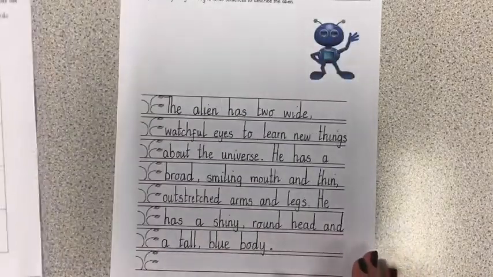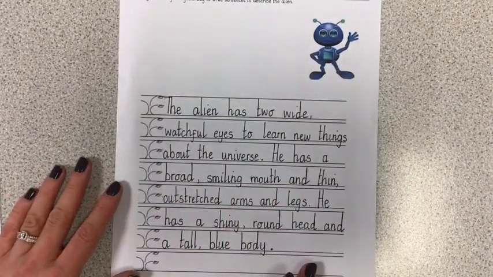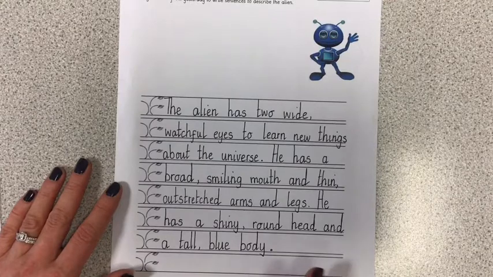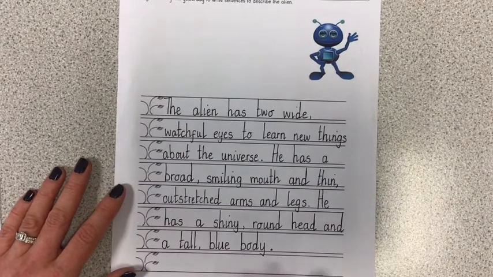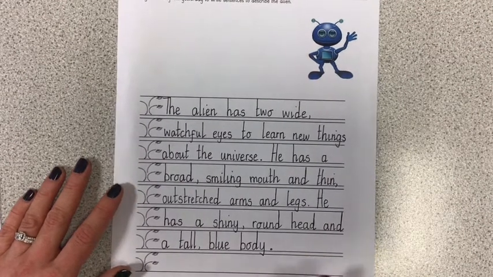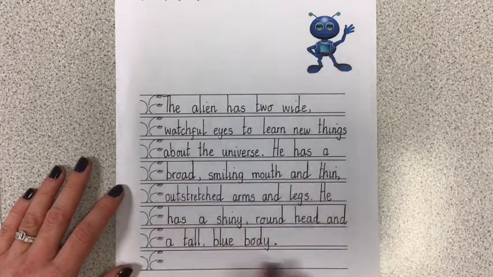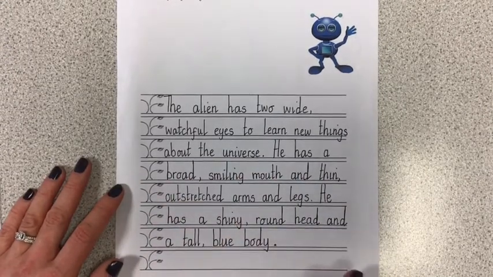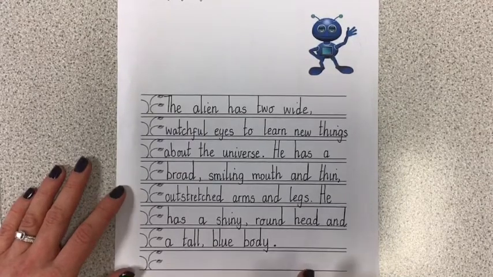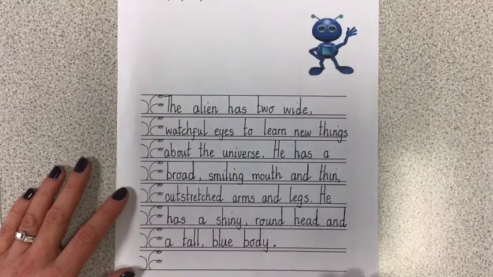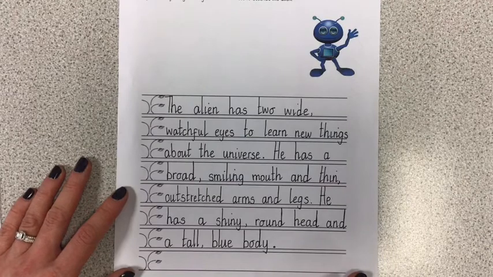Okay, well done. So you can read your work back, check against your success criteria, make any changes that you need to. Perhaps you've missed out some commas, perhaps you've missed out some full stops or capital letters, or perhaps you've noticed that you've spelt some words incorrectly and you want to change those. And when you're happy with your work, perhaps you could take a photograph of it, email it to your teacher. We'd love to read your character descriptions. Okay, we might give some stamps on stamp charts for children that have tried really hard.